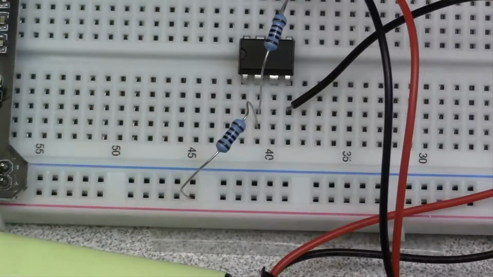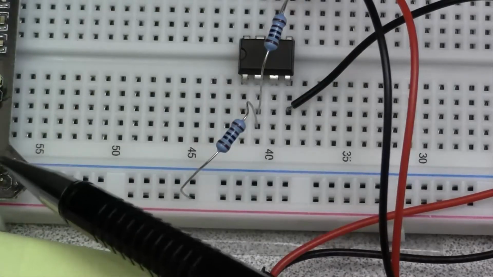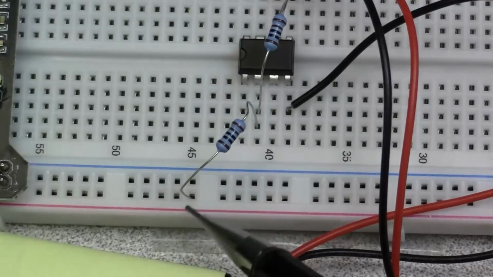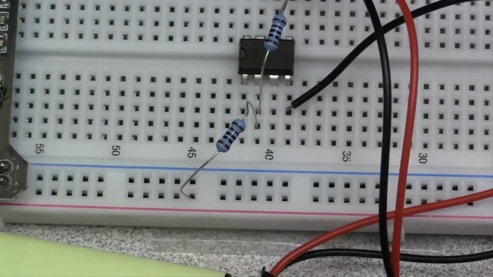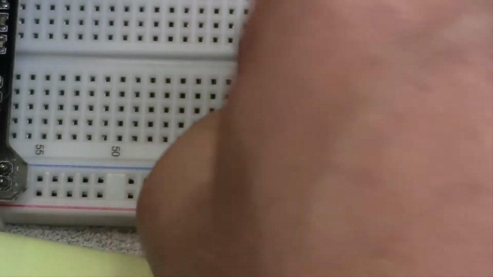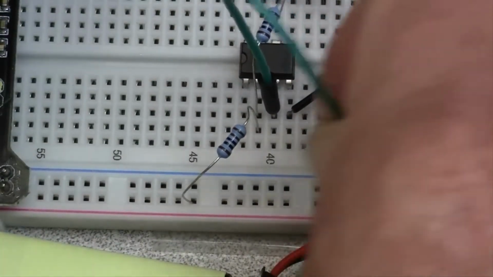I'll use a 3.3 volt power supply. To do that, I place the jumper in this position, which provides 3.3 volts at this bus strip. The final step is to ground the non-inverting input. I connect pin 3 to one of the blue strips on the breadboard.